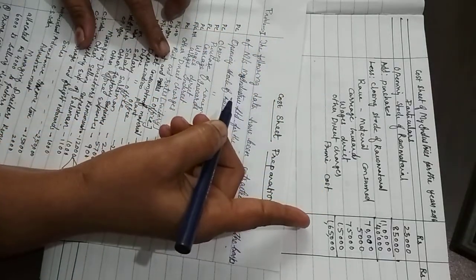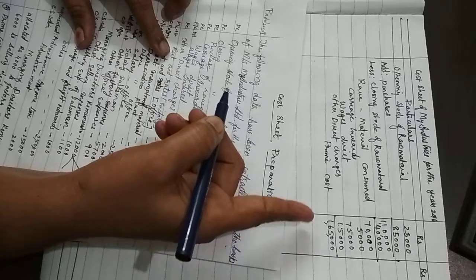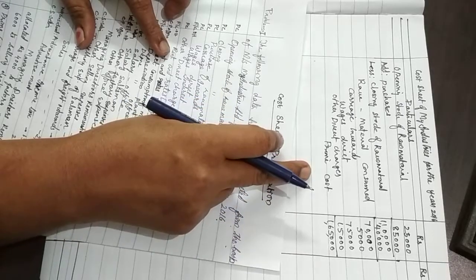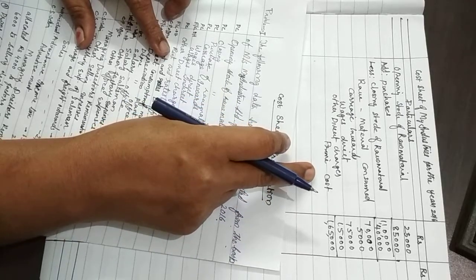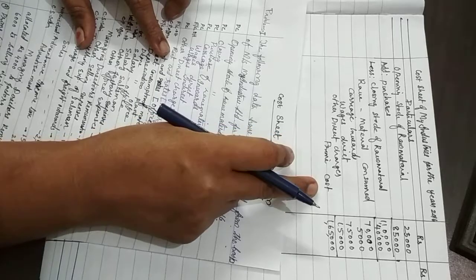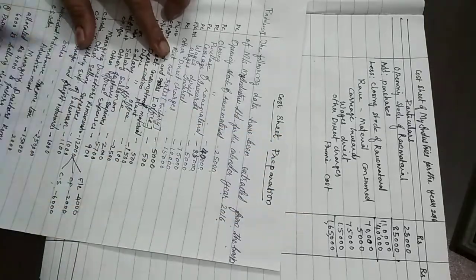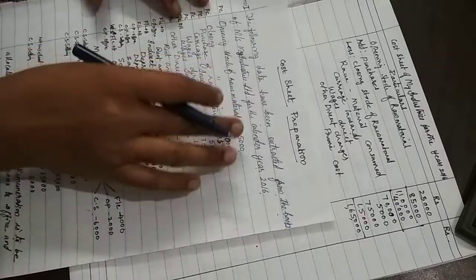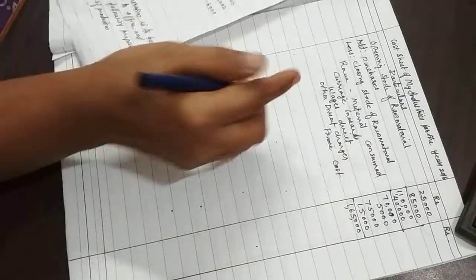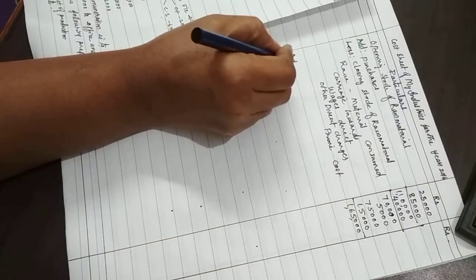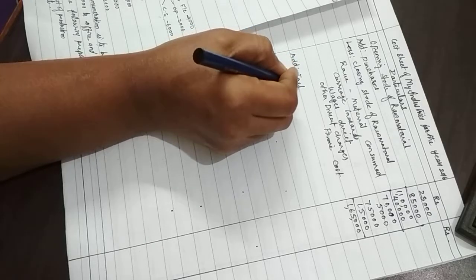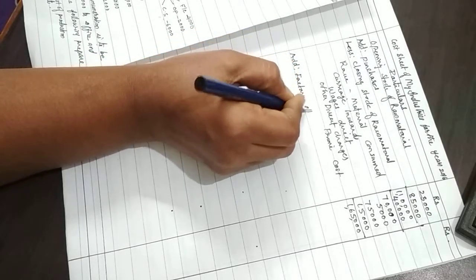Then we are going to find out work cost. In order to get work cost, you add factory expenses along with the prime cost. Now add all factory overheads.